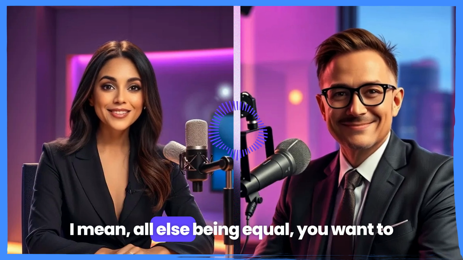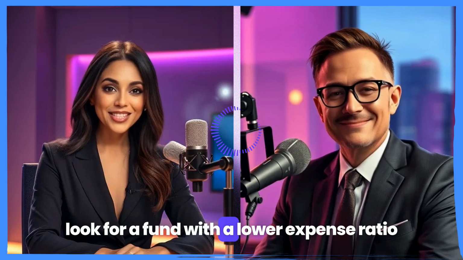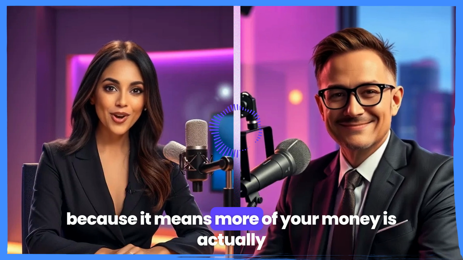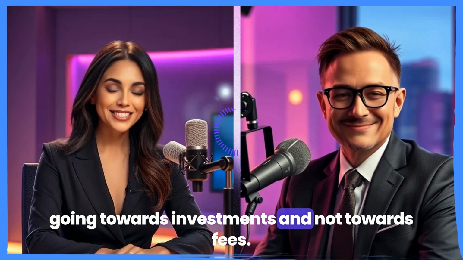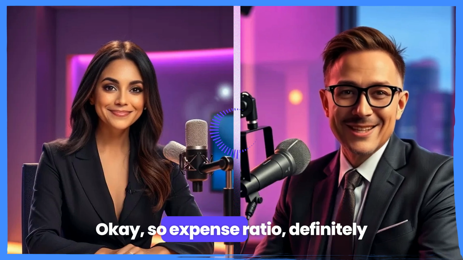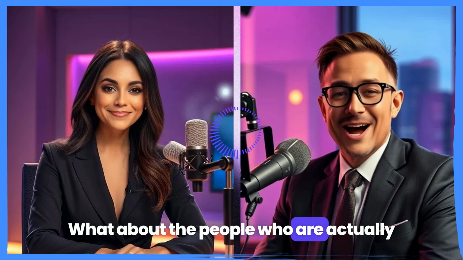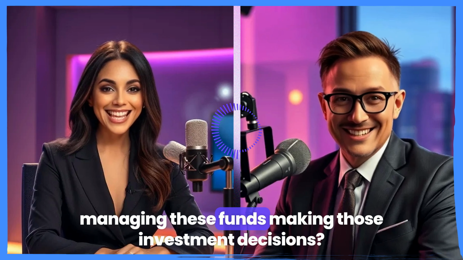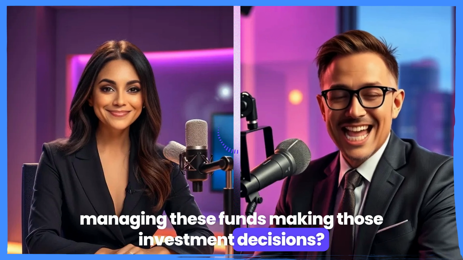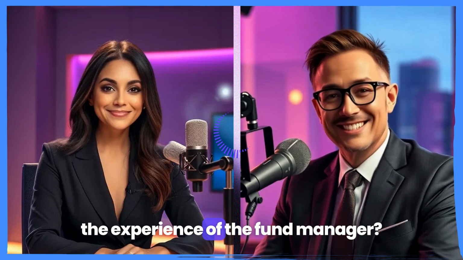Yeah, I mean, all else being equal, you want to look for a fund with a lower expense ratio because it means more of your money is actually going towards investments and not towards fees. Okay, so expense ratio, definitely something to keep in mind. What about the people who are actually managing these funds, making those investment decisions? How much weight should we give to the experience of the fund manager?